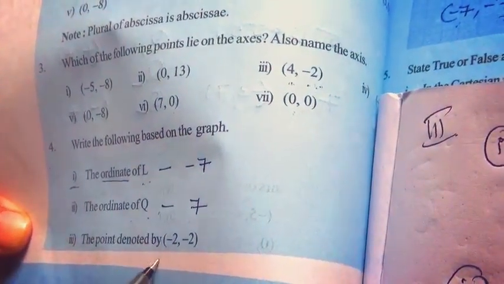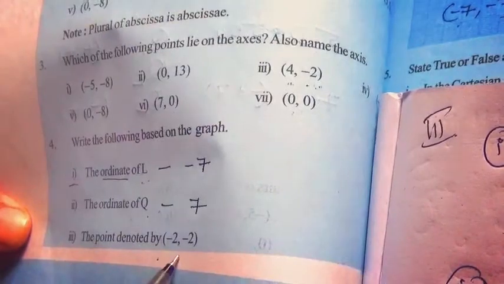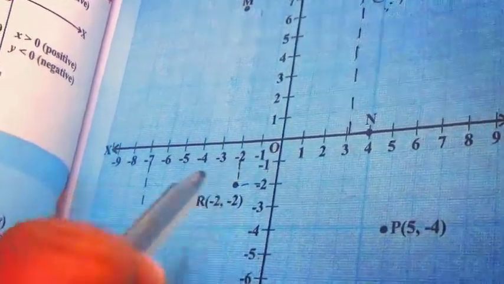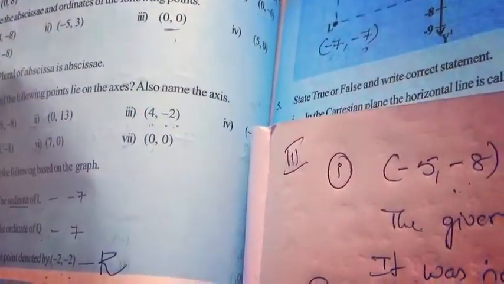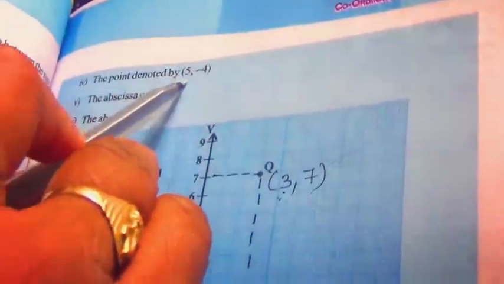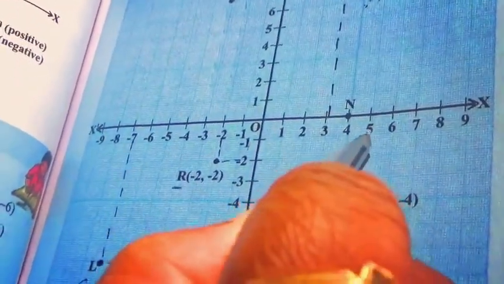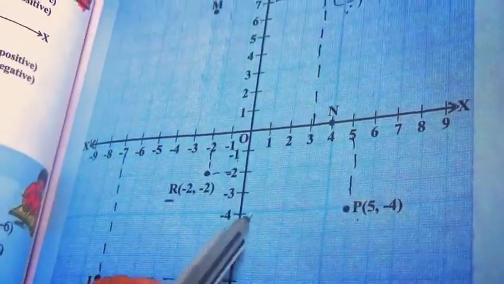The point denoted by (-2, -2). Which point is it? R. That's it. R is the point, (-2, -2). Okay. Next, the point denoted by (5, -4). Where is (5, -4)? Here. 5, -4. P. That's it.